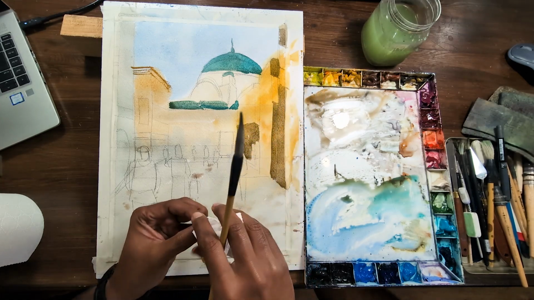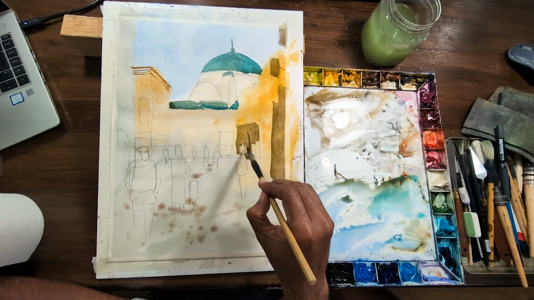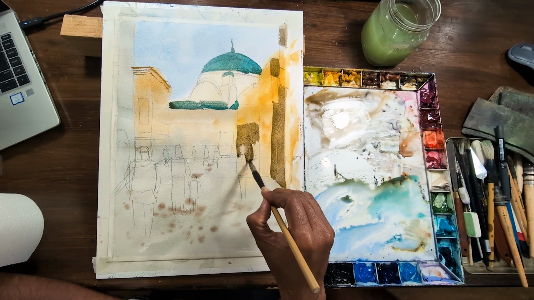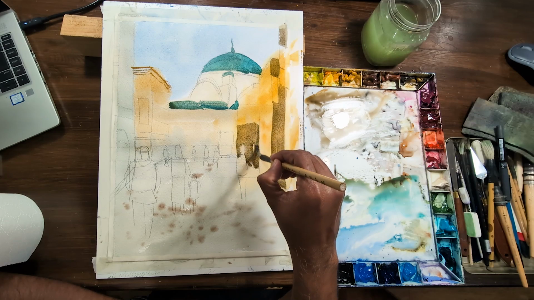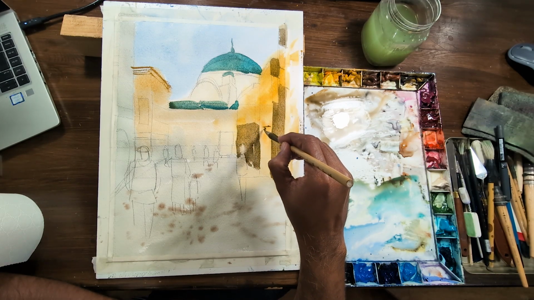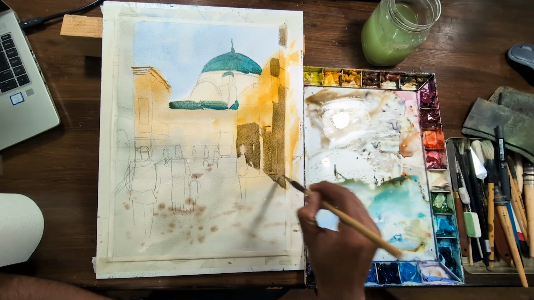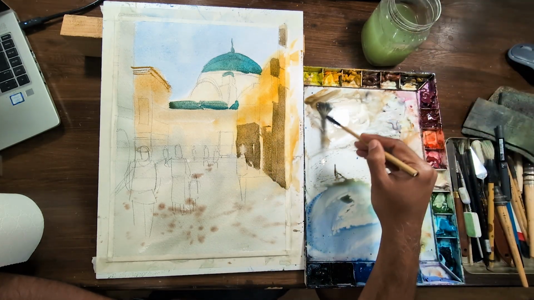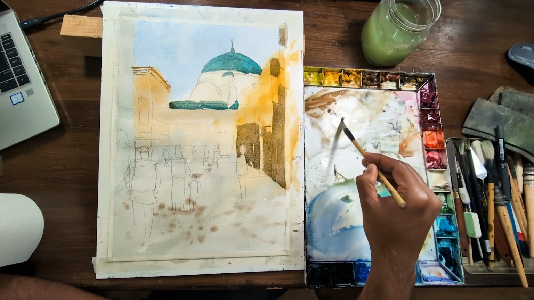Maybe I'll leave the white for the people. Some white. Okay, and the same thing goes for the other side of the building.